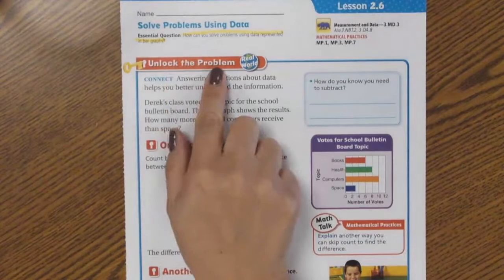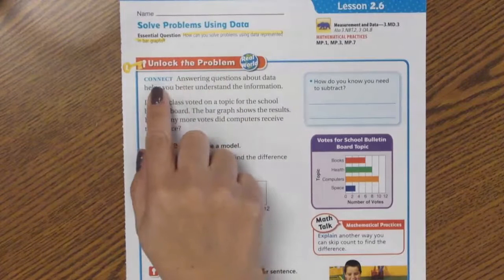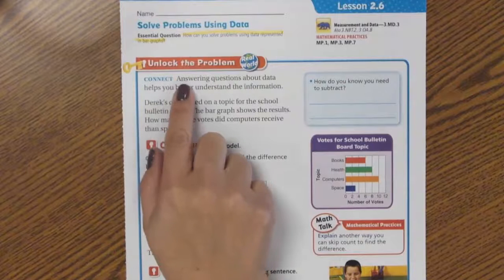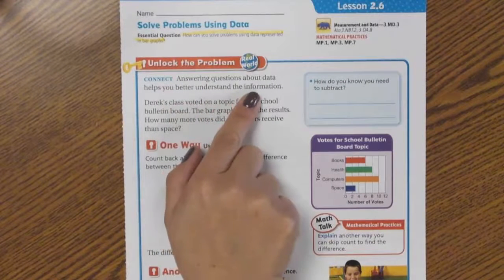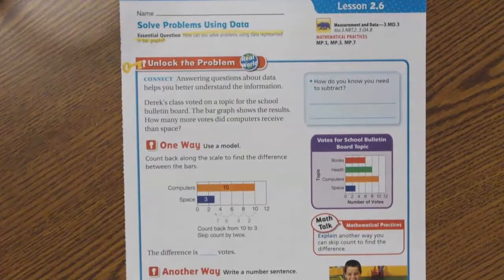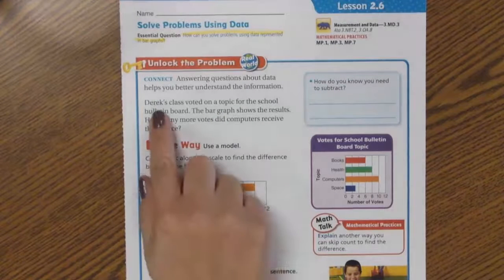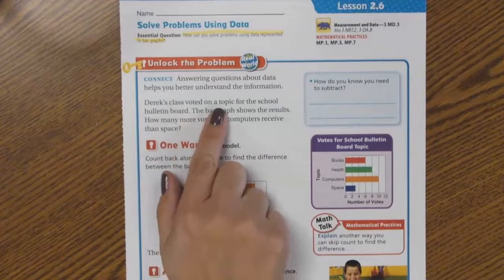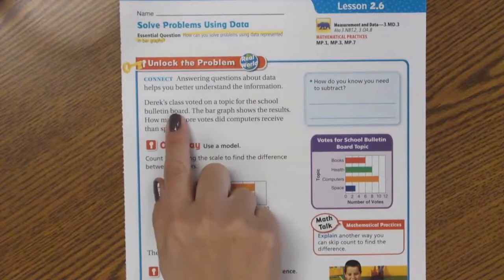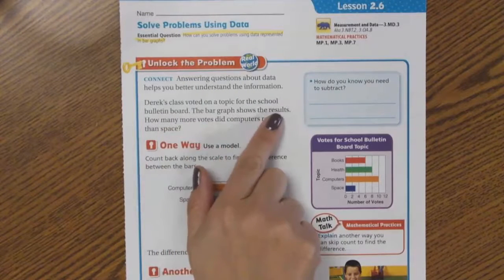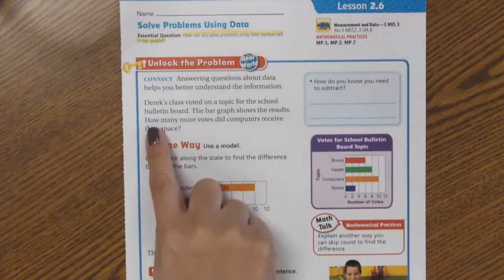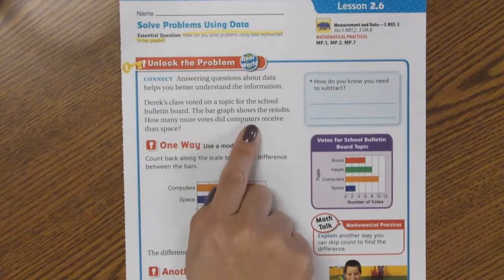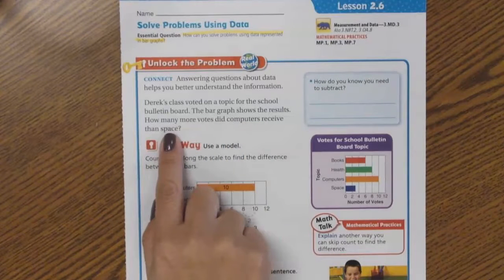So we're going to look at our unlock the problem first, and the first thing I want to look at is our connect statement. Answering questions about data helps you better understand the information. So let's take a look at our first problem. Derek's class voted on a topic for the school bulletin board. The bar graph shows the results. So this is the bar graph that we will be working with. How many more votes did computers receive than space?